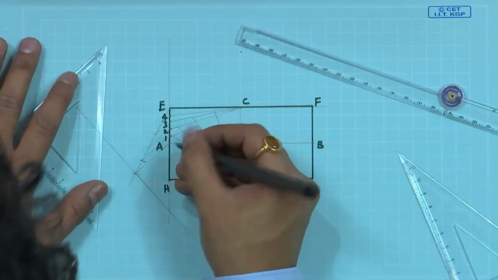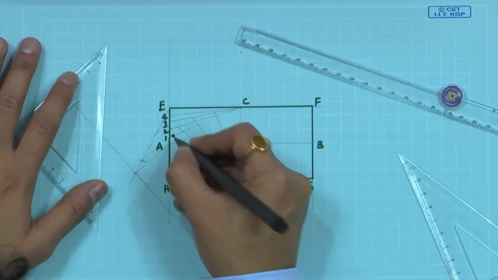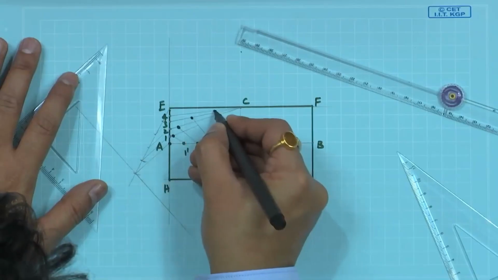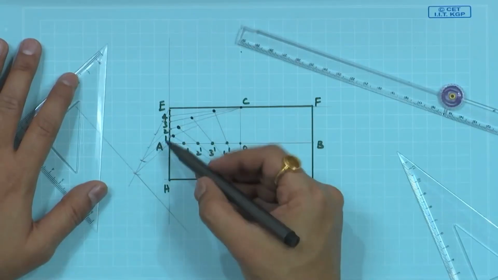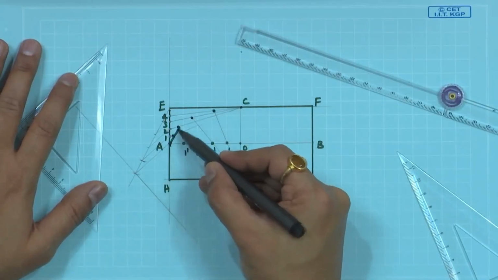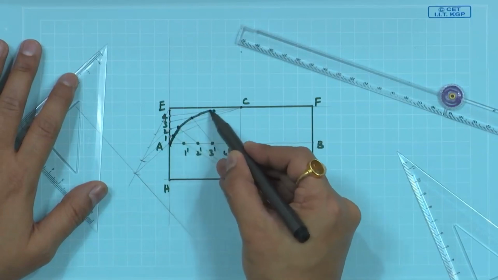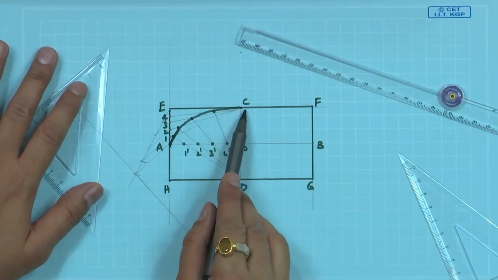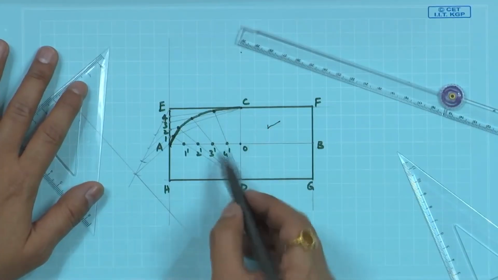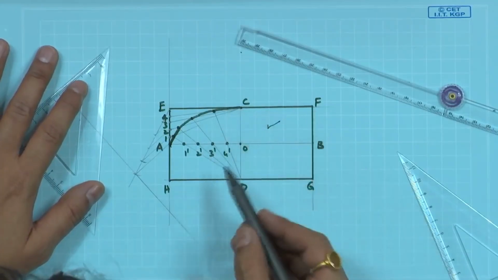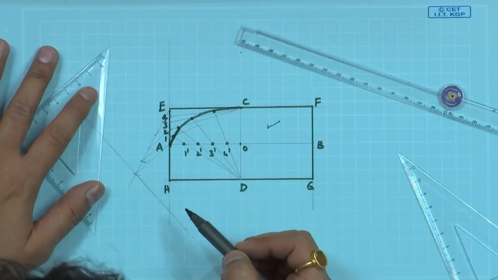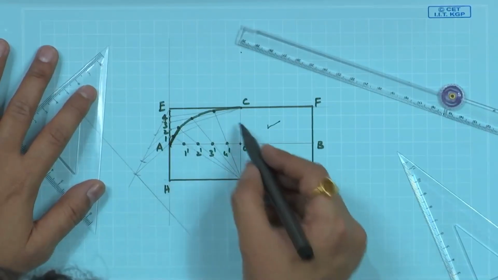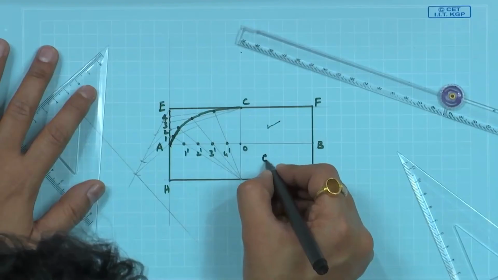Now, mark the points. First point, this is 1, second, third, fourth, fifth and this. So, our ellipse goes via these points. This is the way one has to construct, and this part one has to construct by division into an equal number of parts. Similarly, this part has to be constructed by division, so that one will be in a position to complete the ellipse.